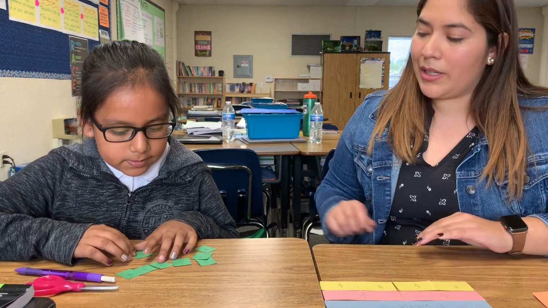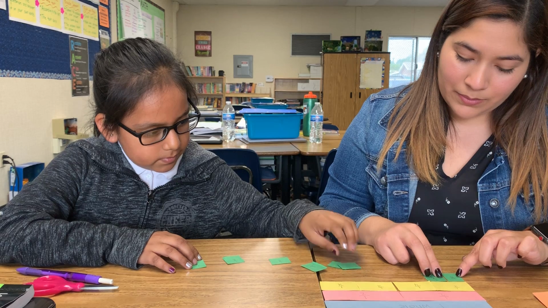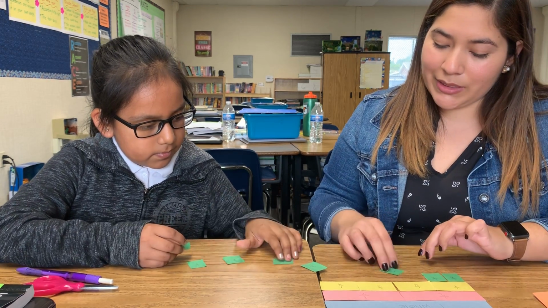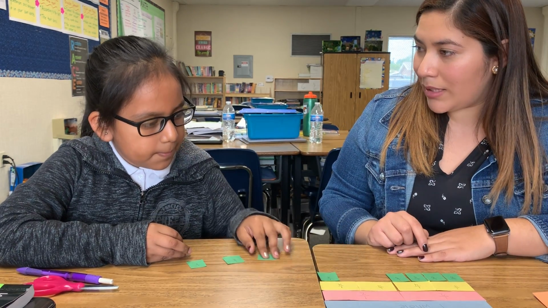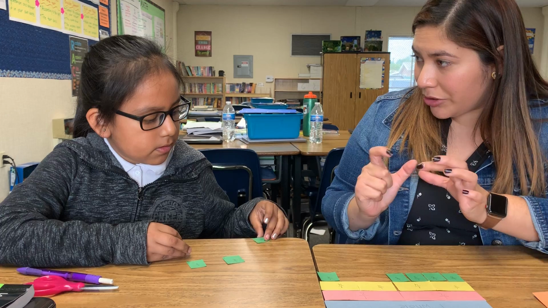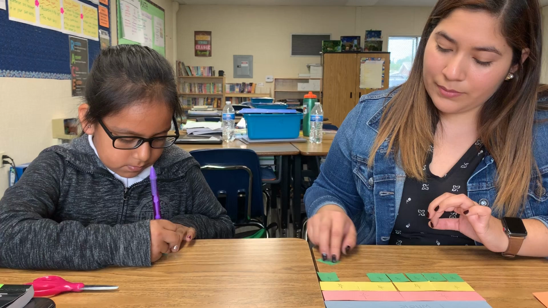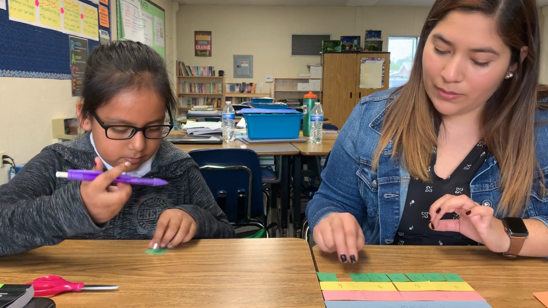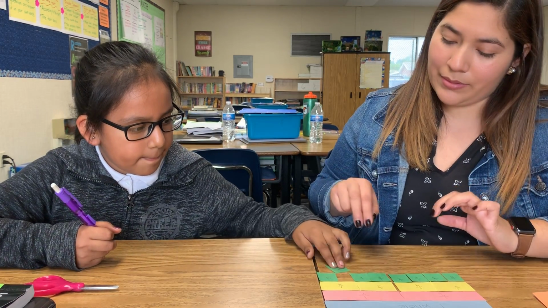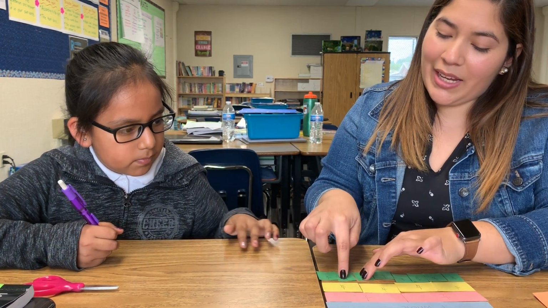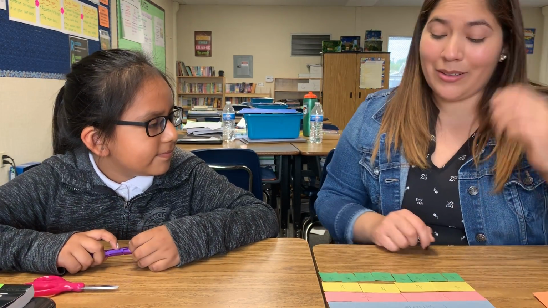Yeah, good job. So let's go ahead and start setting them back over here. So this is like when we're doing our tape diagram and then we decompose it into those smaller units like we were doing earlier today. Good. Okay. So then if we have 8ths, how many 8ths do we need to make 1 whole? 8. 8 8ths. Okay, good.